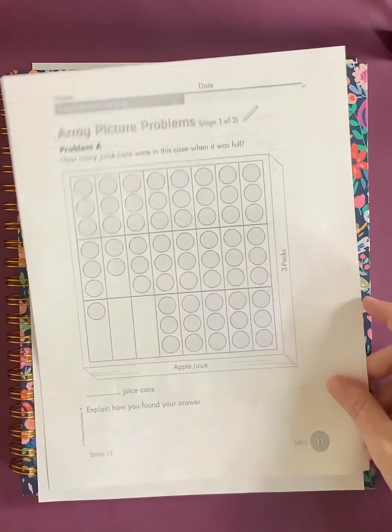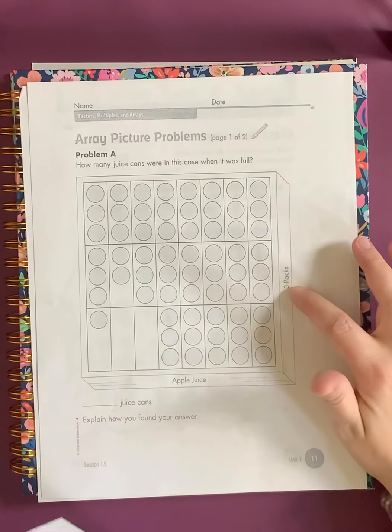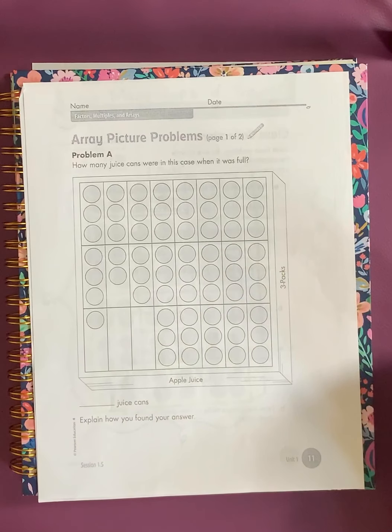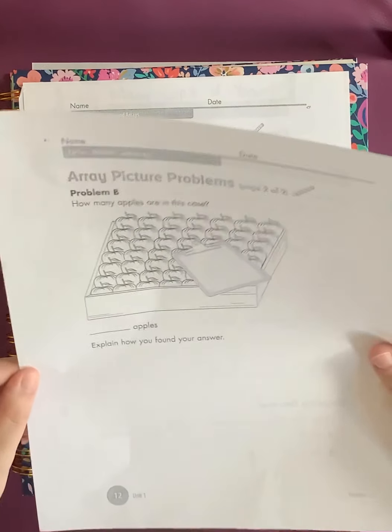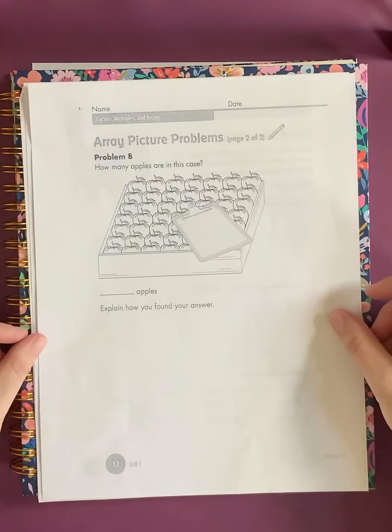All right, so this is the first one that you will be doing for problem A. So how many juice cans were in this case when it was full? And then this one's going to be a little harder, because you've got this pesky little clipboard that's covering some of these apples. Because it wants to know how many apples are in this case. So all together, how many are in there, not just how many can you see. If this clipboard were moved, if you're able to move that, which we can't, how many apples would be in this case altogether?